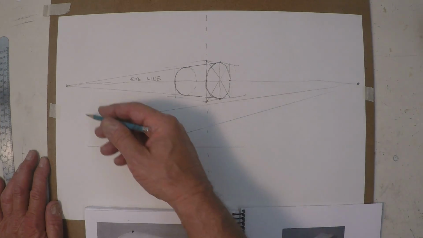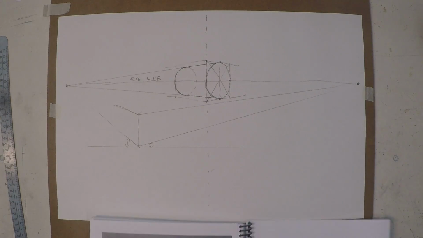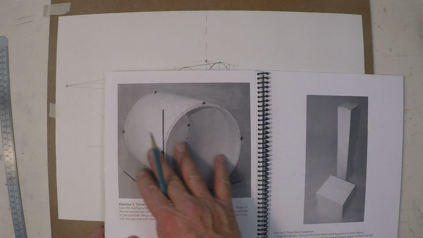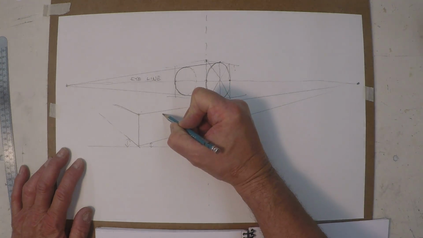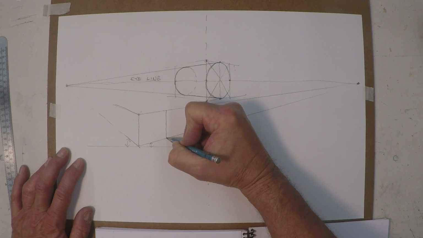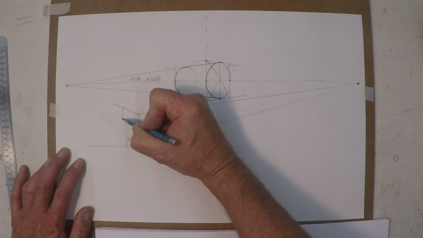Okay, so now we're going to complete this rectangle so you can see what this would look like if you were drawing it first. In other words, what I'm asking you to do is to draw it backwards.